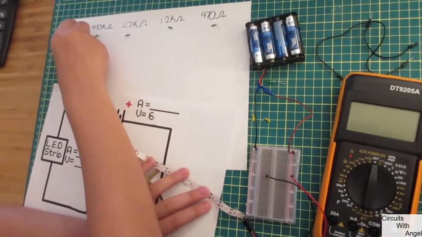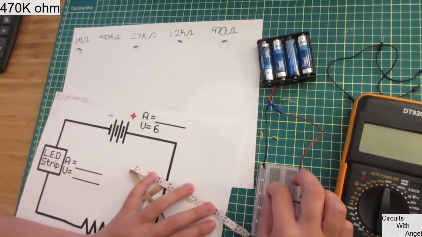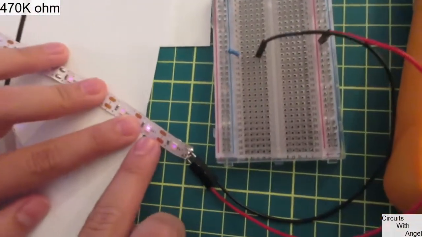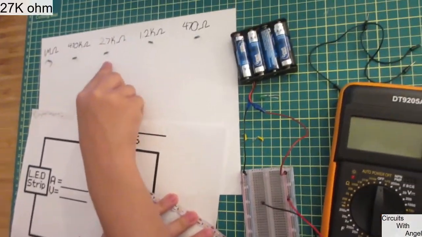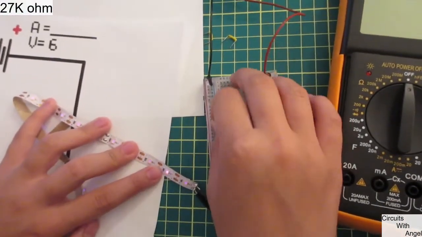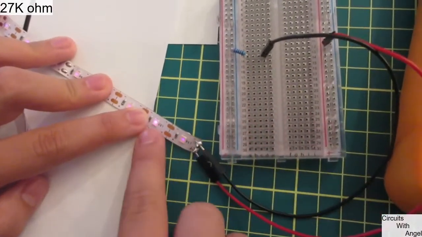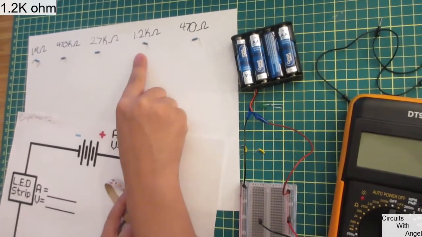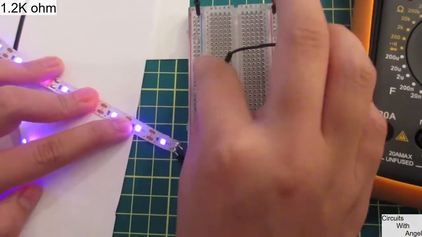So we set up using our LED strip, and we put the positive leg of that to the positive rail and the other side to an empty row near the negative rail. The 470k resistor. The 27k ohm should work pretty well. Or apparently not, even though this is more than 100,000 less ohms in it. Let us try the 1.2k ohm resistor.